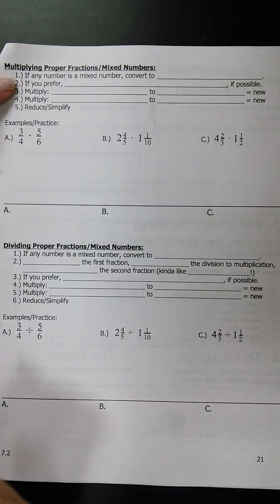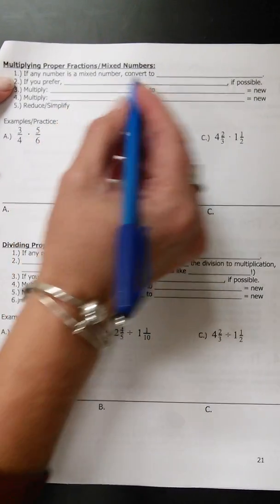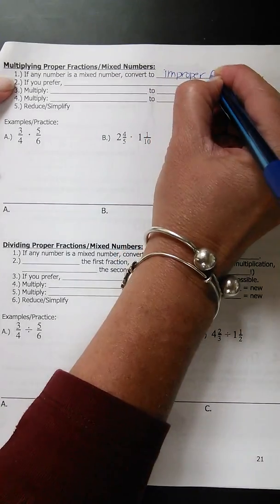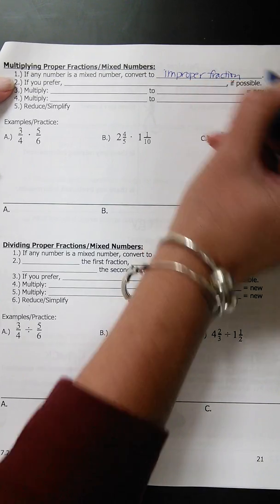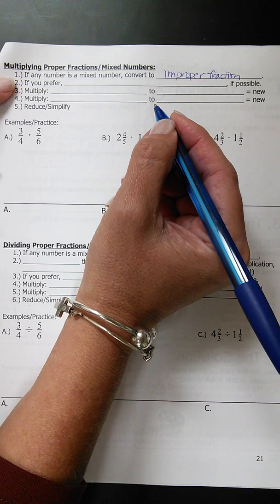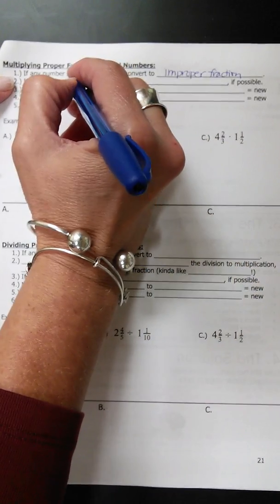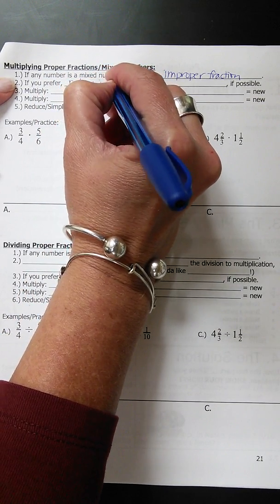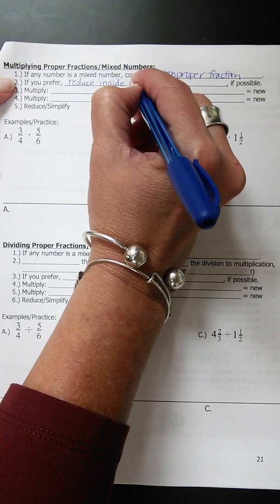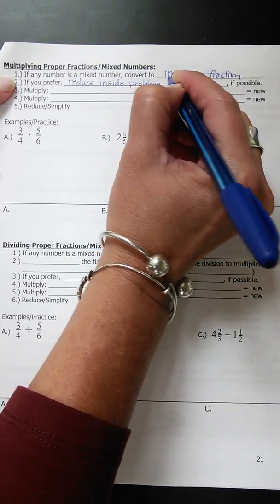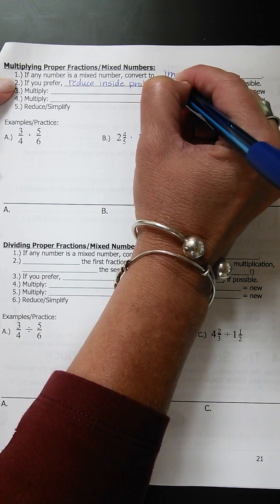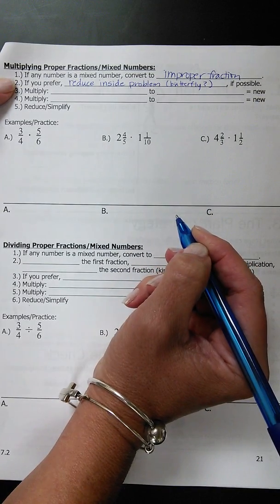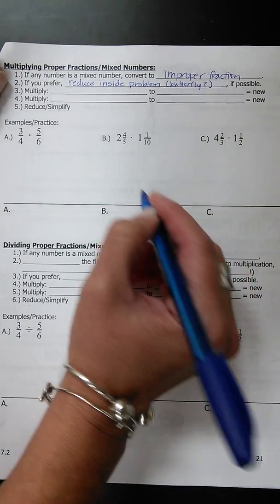Okay, with multiplying proper fractions and mixed numbers, if any is a mixed number, you have to convert it to an improper fraction. Now, if you prefer at that point, you can reduce inside the problem if possible. Some people, I think, might have called this the butterfly. I'm not really sure. It depends on who you had and that kind of thing.